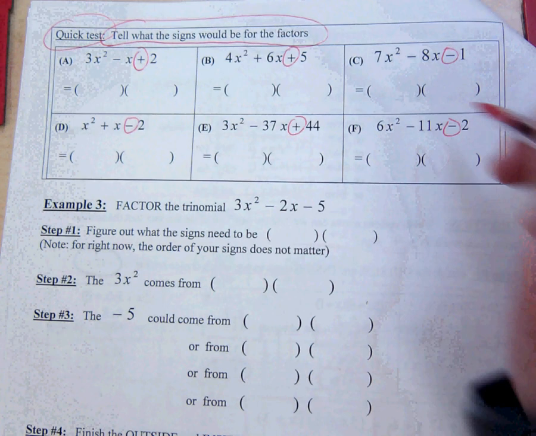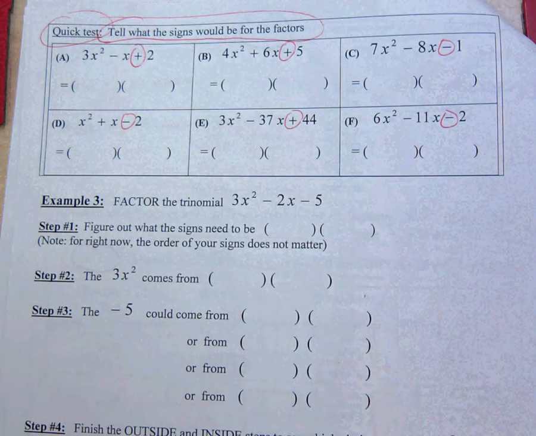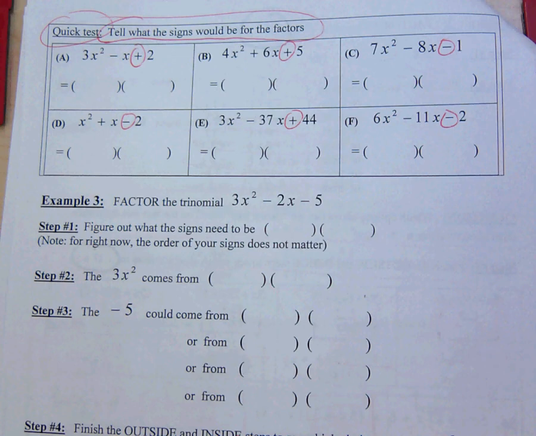Go. Fill it in. Talk about it in your groups. Don't get too far ahead. All I want is the signs. No, I don't want numbers, just signs. We'll do that later. I just want to quickly figure out what the signs will be, okay?